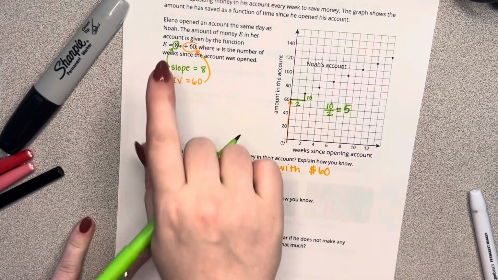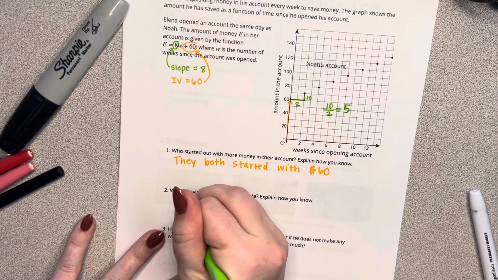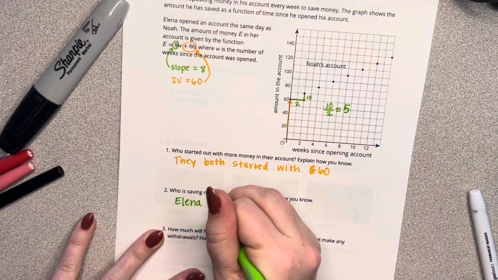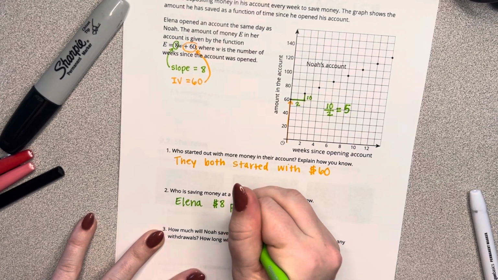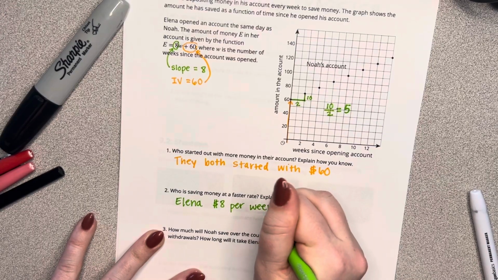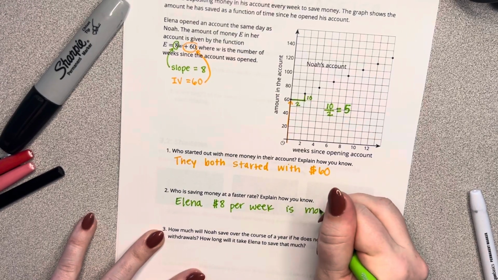So who is saving faster? Elena is saving faster. $8 per week is more than $5 per week.